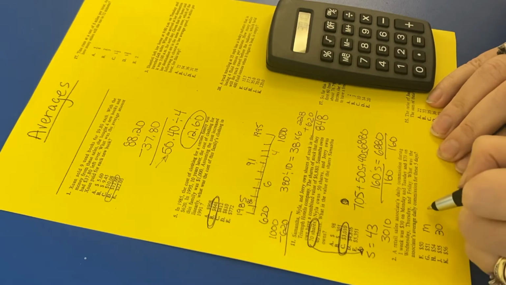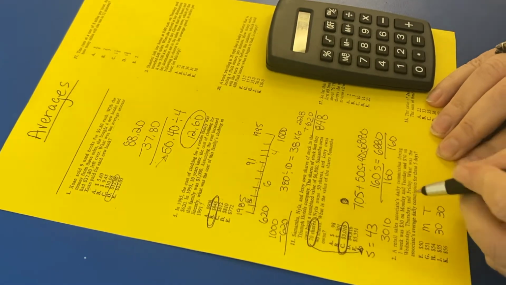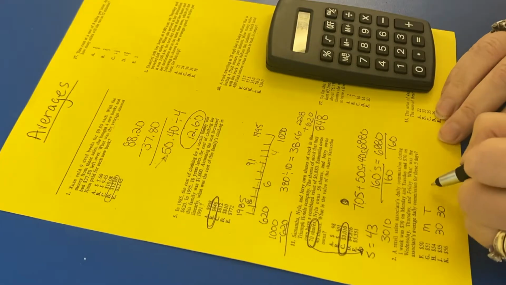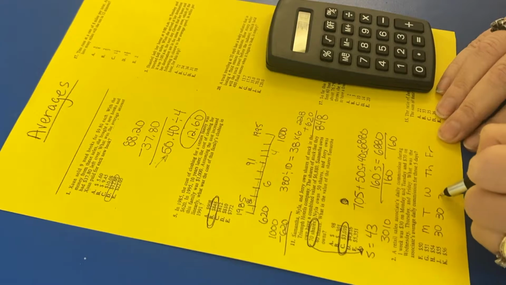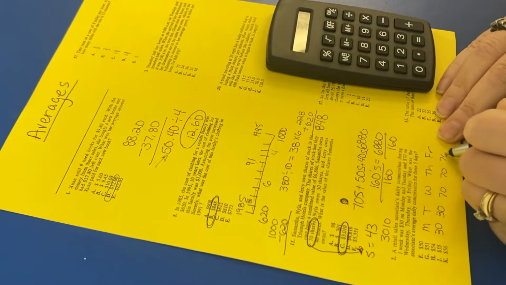Monday and Tuesday, so 30. And 70 on Wednesday, Thursday, Friday. I'm going to do 70, 70, 70.